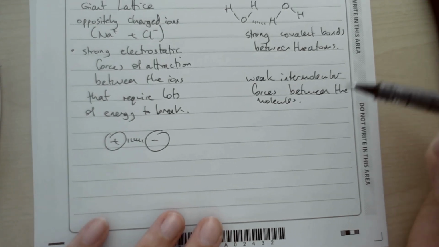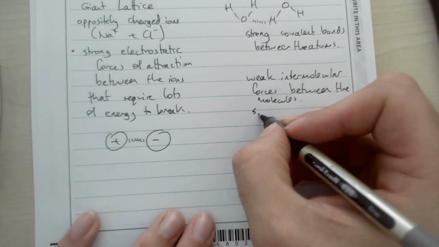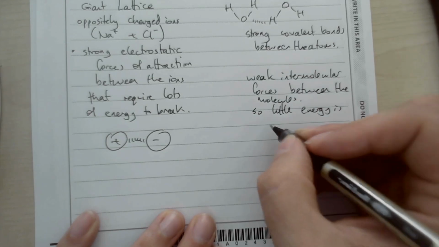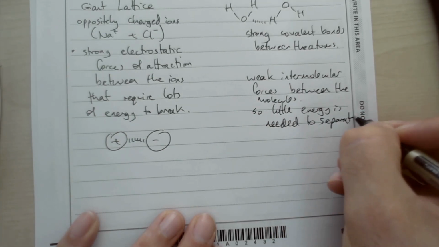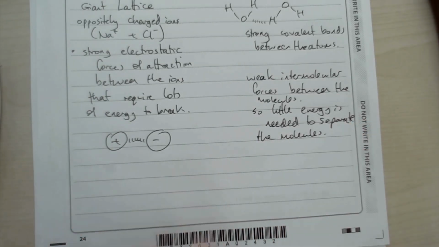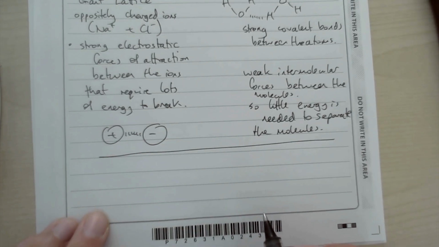So you need to be super careful here, folks. So the thing I need to add on here, so little energy is needed to separate the molecules.